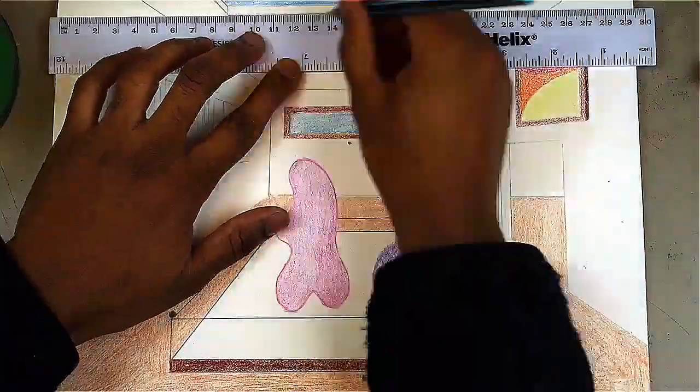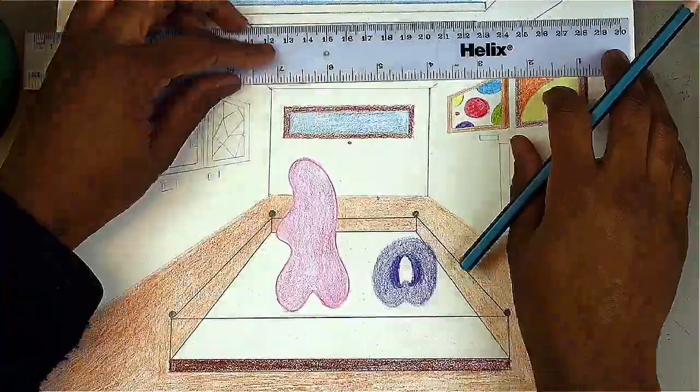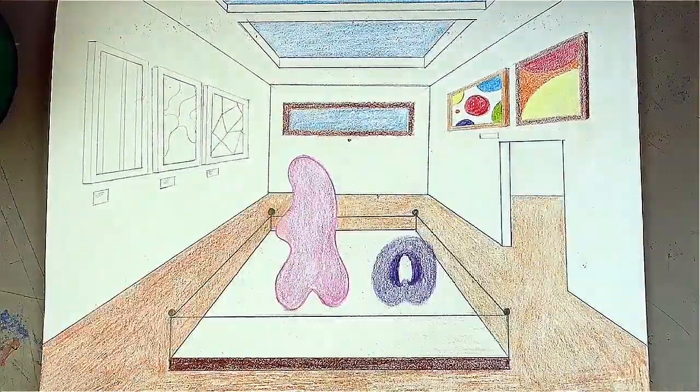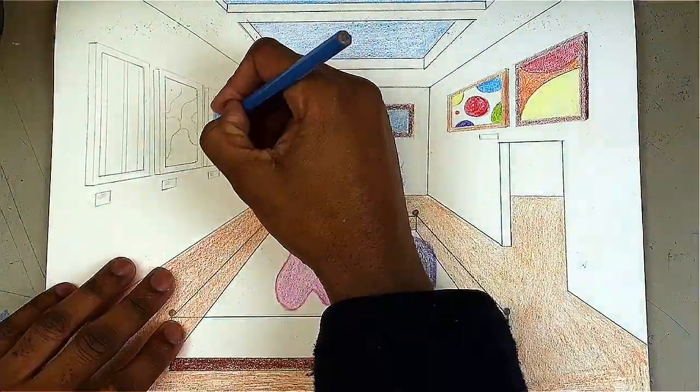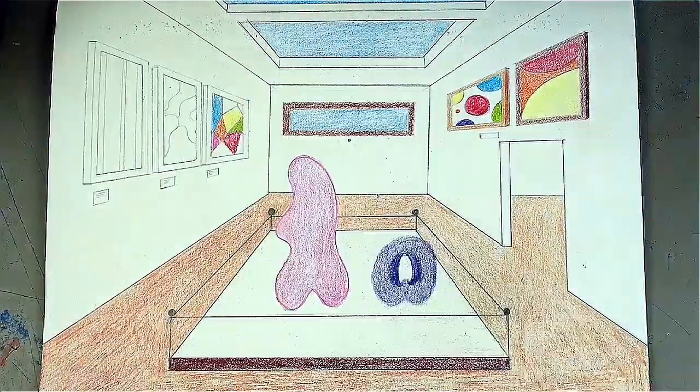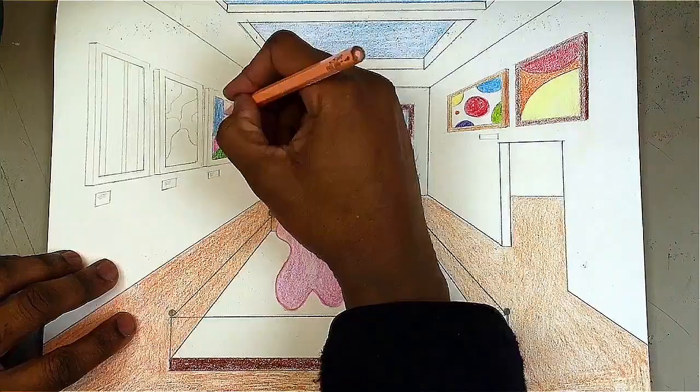Okay, so once everything has been drawn and you've coloured over it, you will need to go back over it with that original pencil to bring out those shapes. From this point onwards, it will be me just colouring so you can see the final piece right at the end.